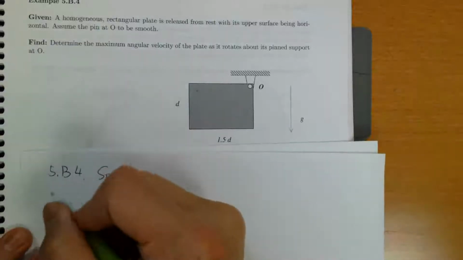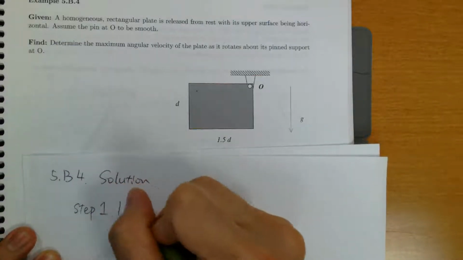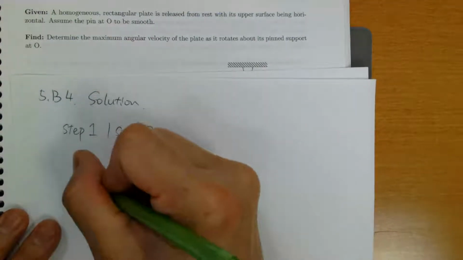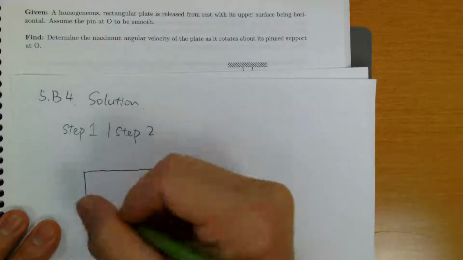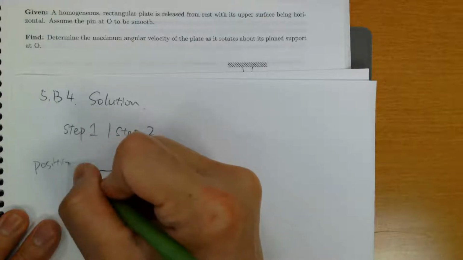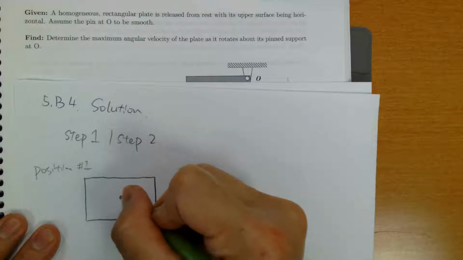We're going to start with step one, two. Step one, step two, that's to draw a free body diagram. So at position one, our free body diagram is going to look like this.